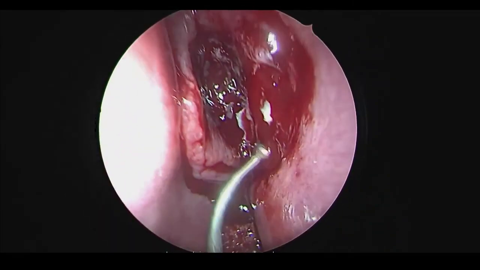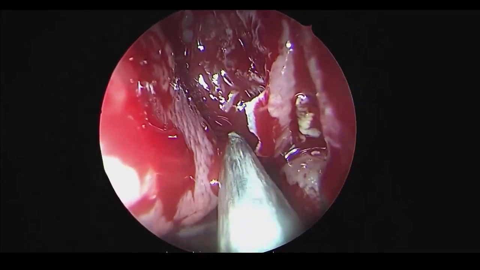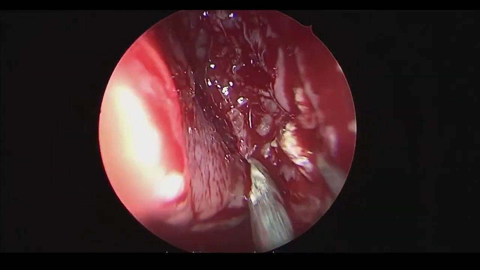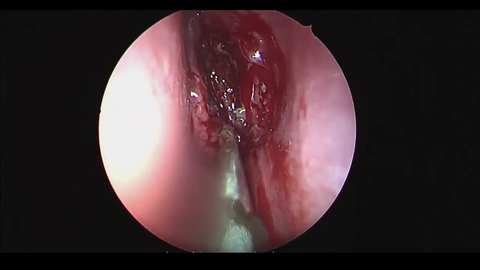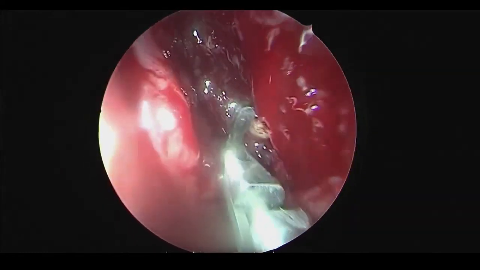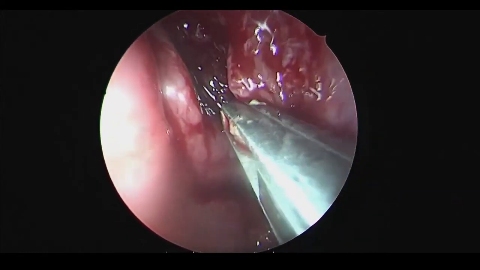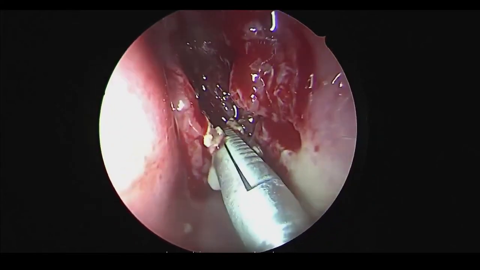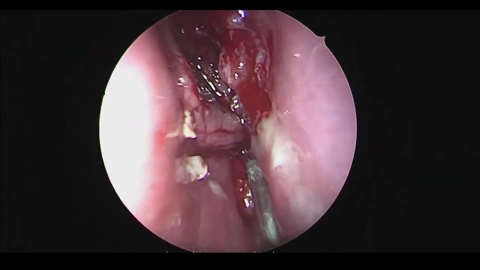See, this is the inferior turbinate. That is the uncinate process. Use a reverse biting. See, the things are distorted here. Reverse biting, reverse biting towards the nasolacrimal duct.